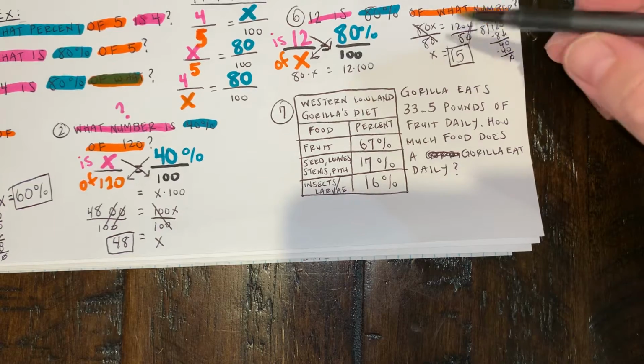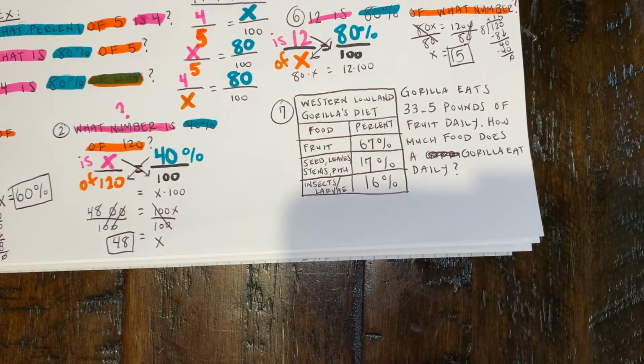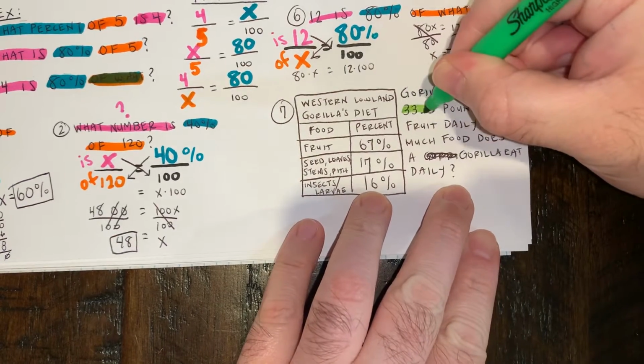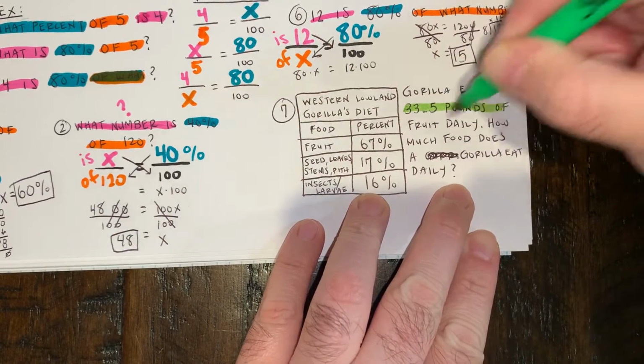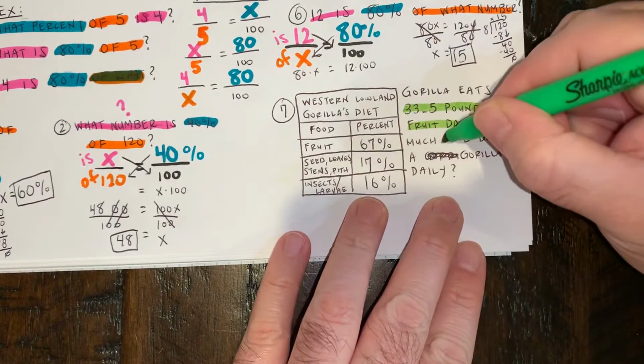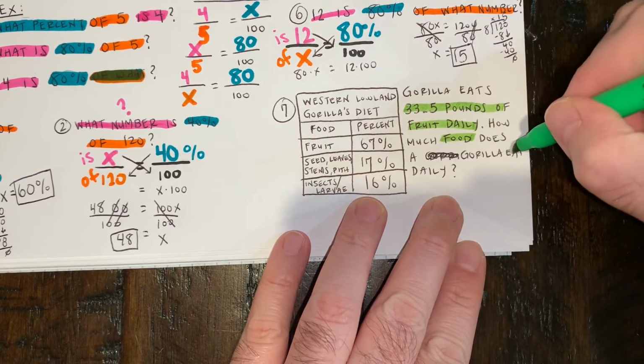So what I want to know is, if a gorilla eats 33 pounds of fruit daily, how much food does a gorilla eat daily?